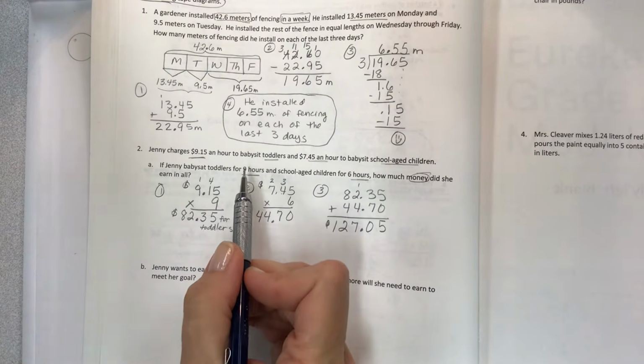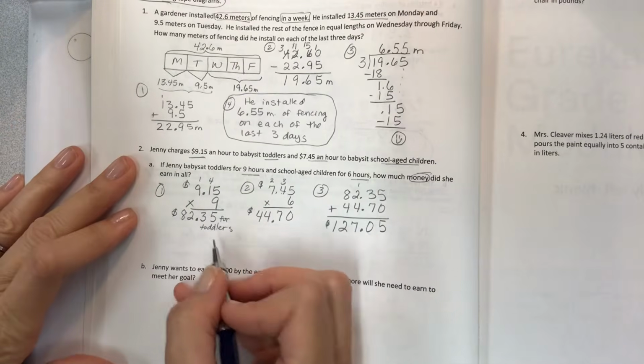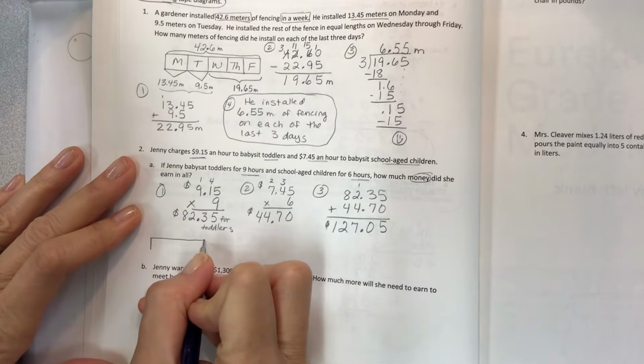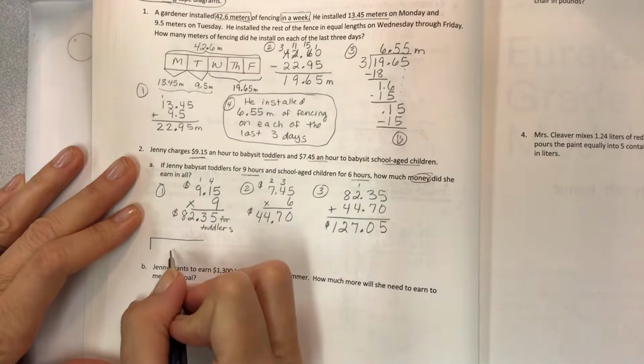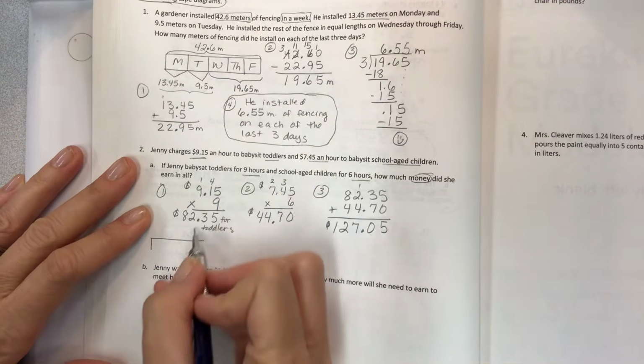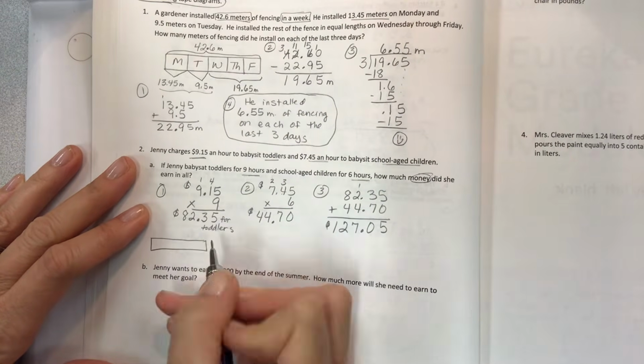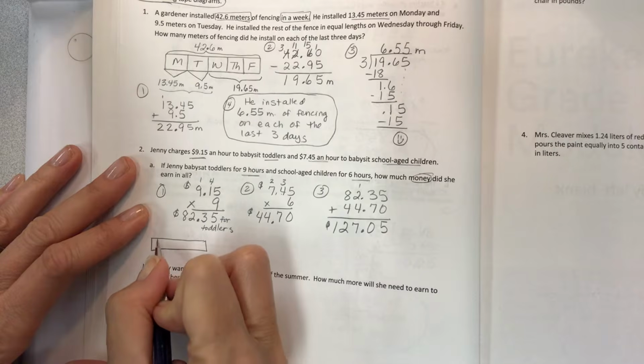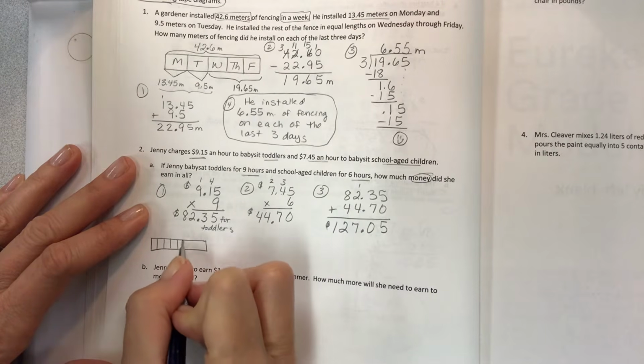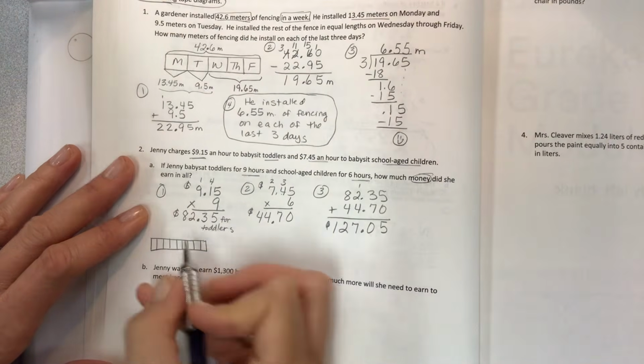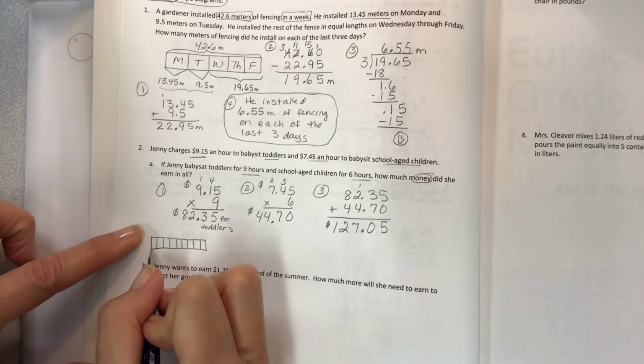Okay, so if we have the 9 hours, let's see, 82.35, that's going to be 9 hours. 1, 2, 3, 4, 5, 6, 7, 8, 9. And that's going to be 9:15.